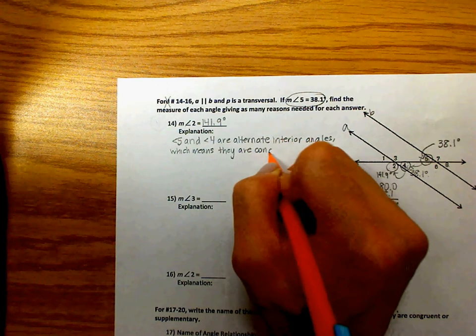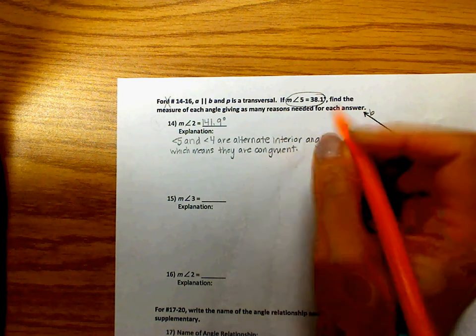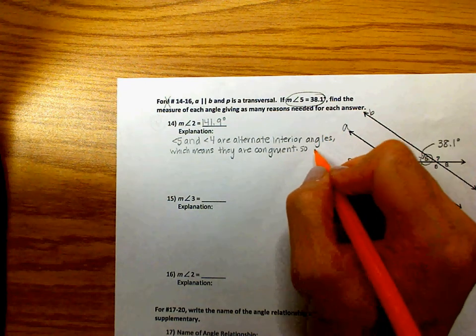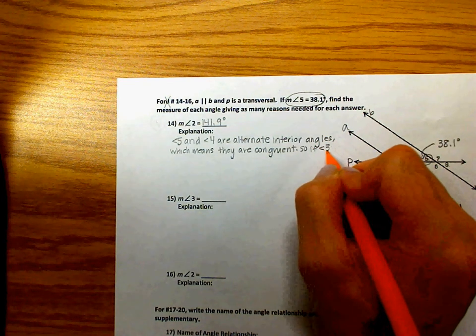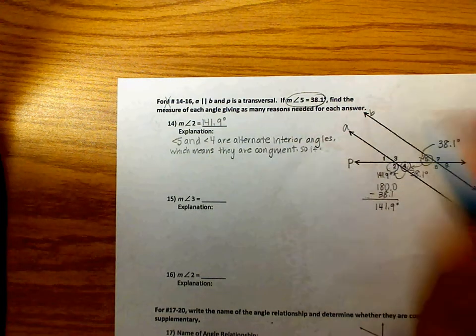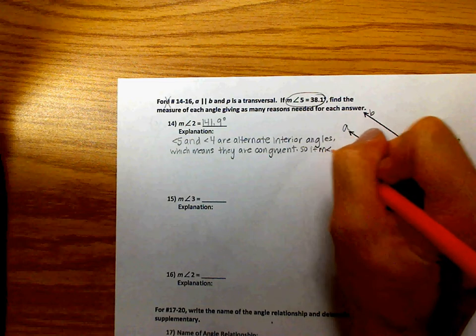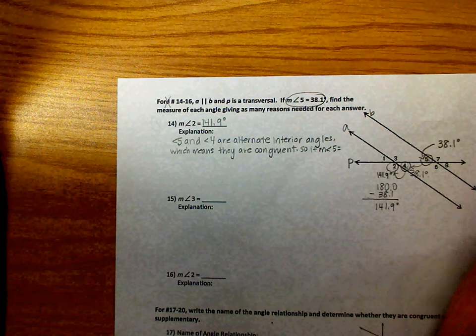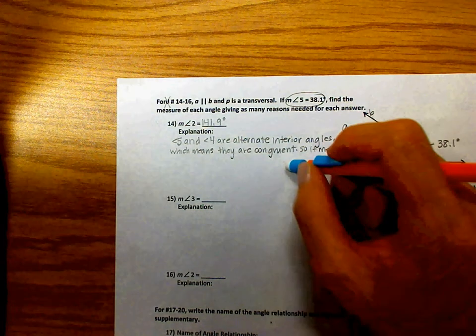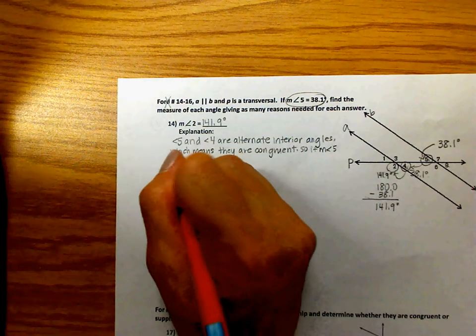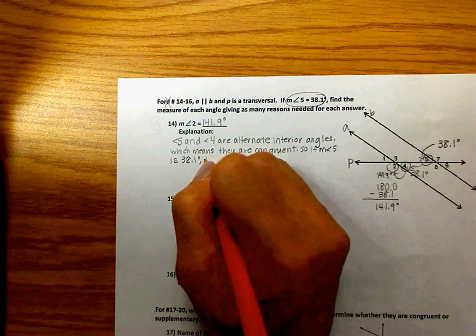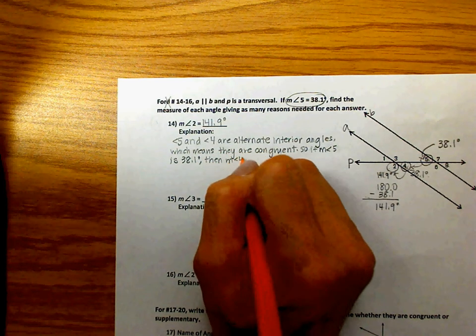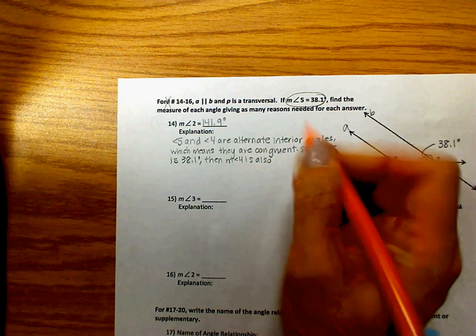So here's a way to shorten it: if measure of angle 5 is 38.1 degrees, then measure of angle 4 is also 38.1 degrees.